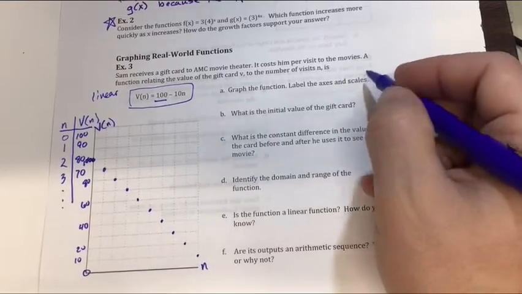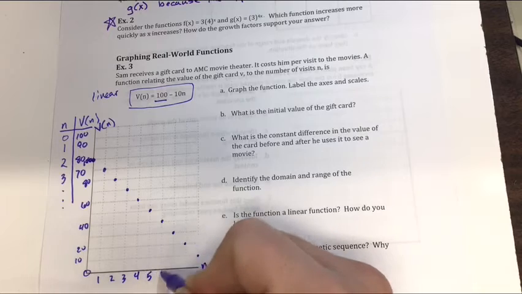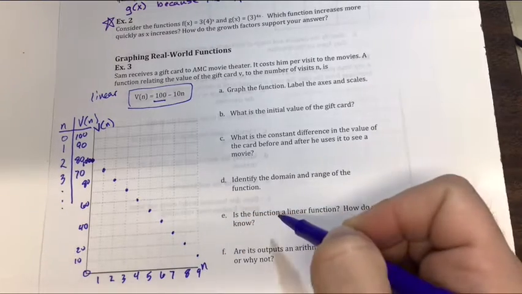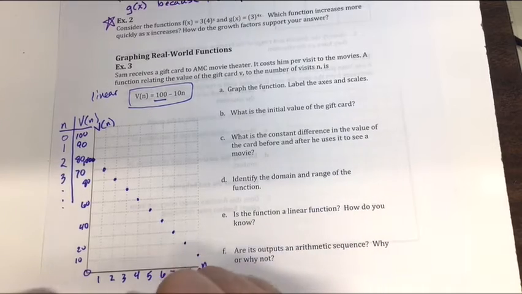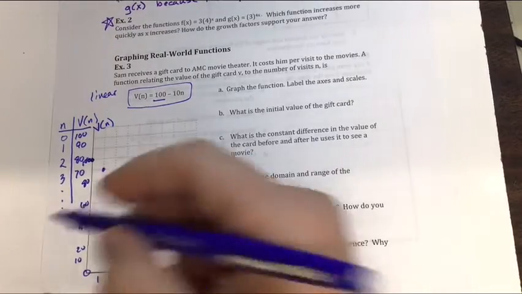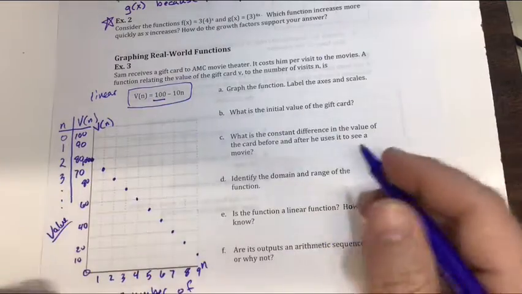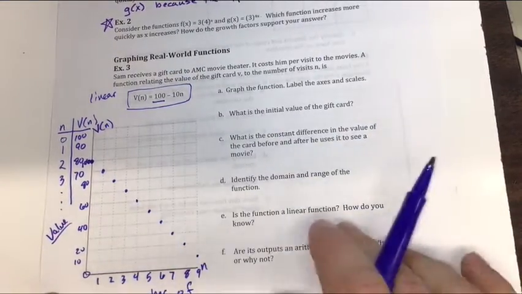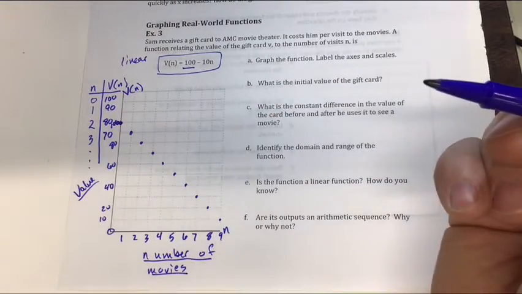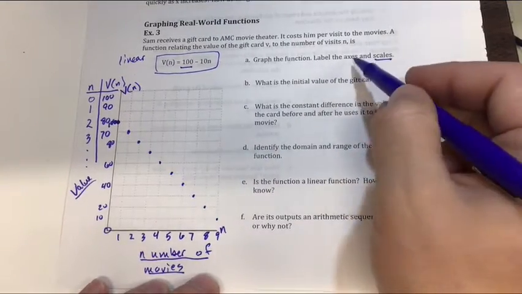Okay, we need to label the axes and the scale though. So this is 1 movie, 2 movies, 3 movies, 4 movies, 5, 6, 7, 8, 9, and so on and so forth. Okay, so this is the number of movies. Okay, this is the amount on the card, or the value of the gift card. So you've got to be able to label and number your axes. Okay? And that's what the scale is. Scale is giving the numbers, labeling is with words.